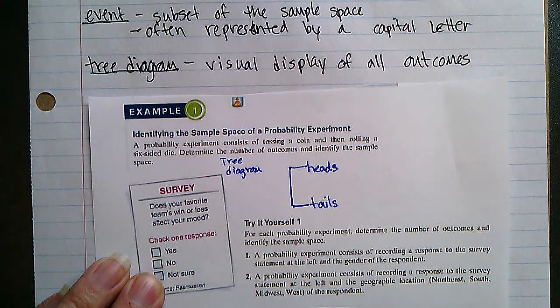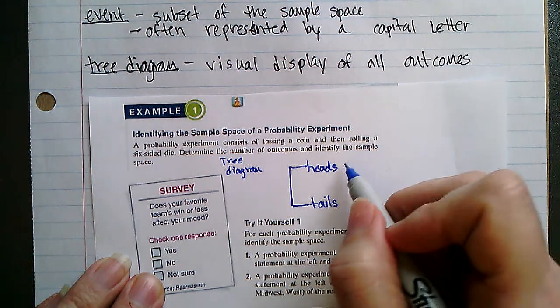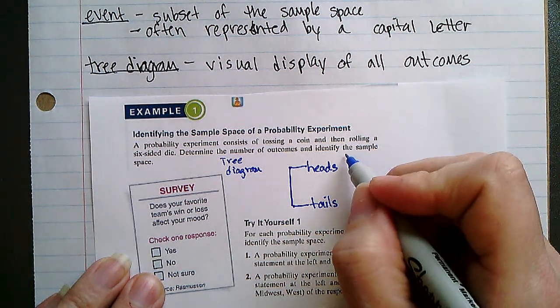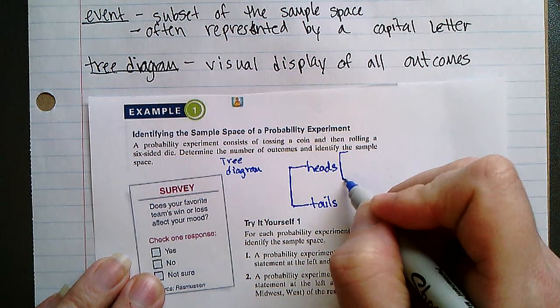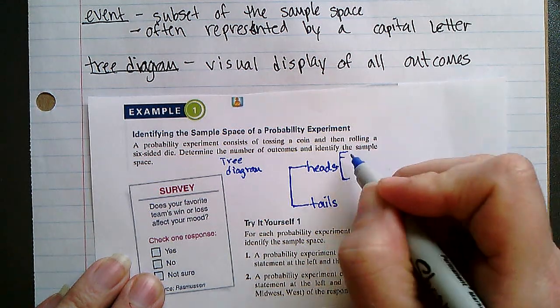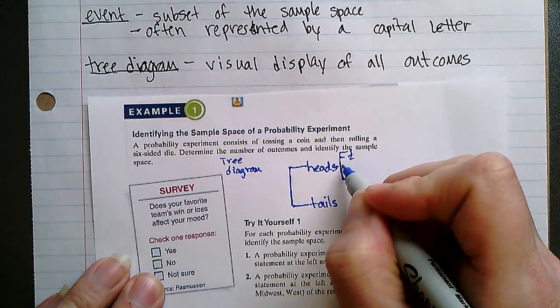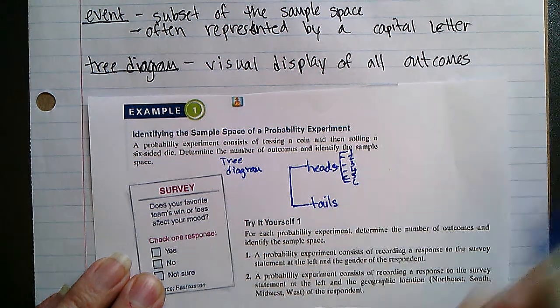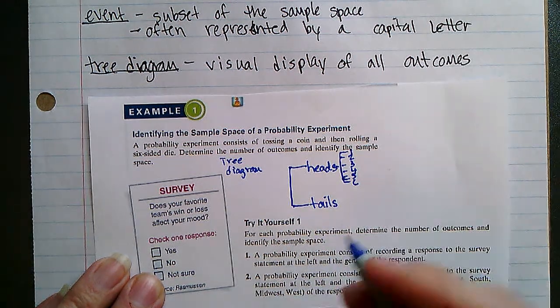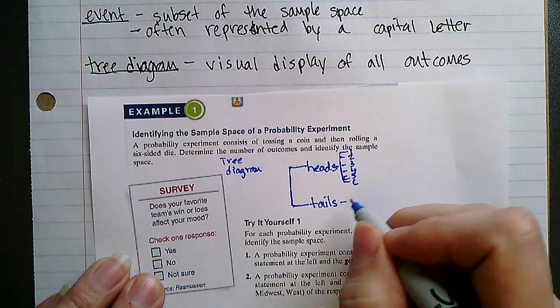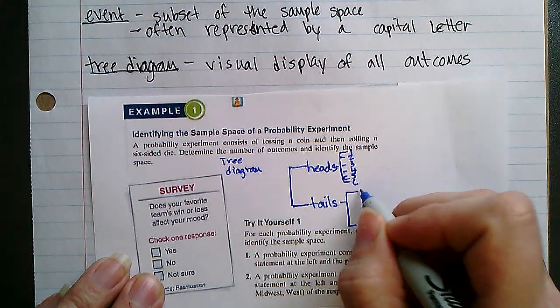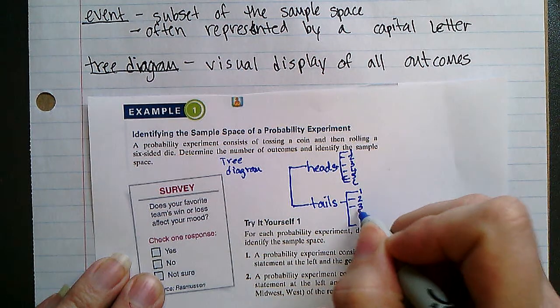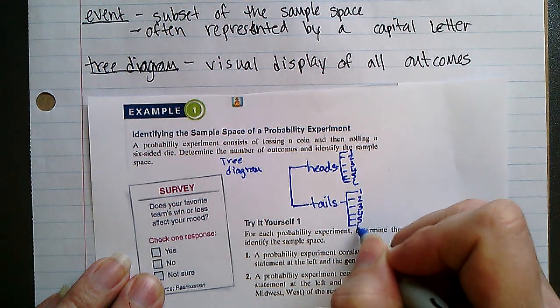So there's our two outcomes. After that first event, we are going to roll a number cube. And there are going to be 6 possible outcomes. It could land on a 1, 2, 3, 4, 5, or 6. And also, if it landed on tails, it could also land on a 1, a 2, a 3, a 4, a 5, or a 6.